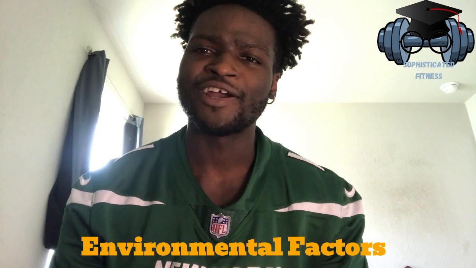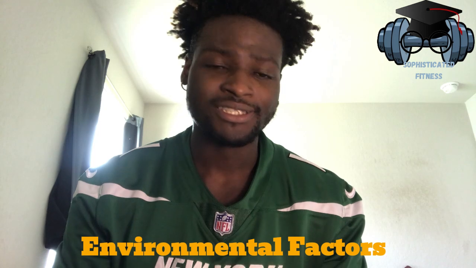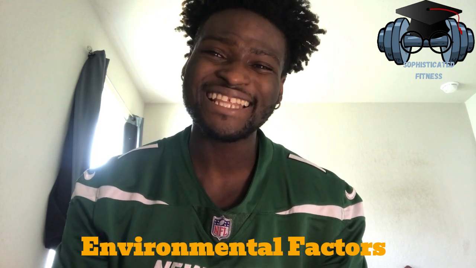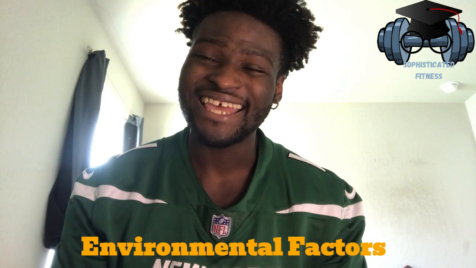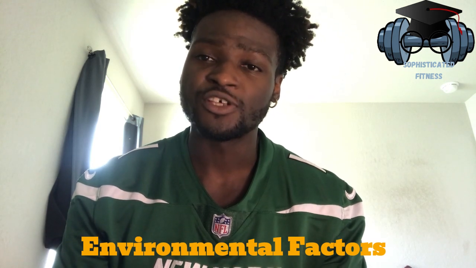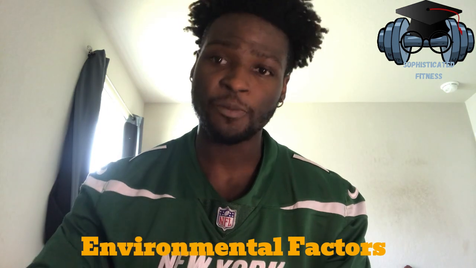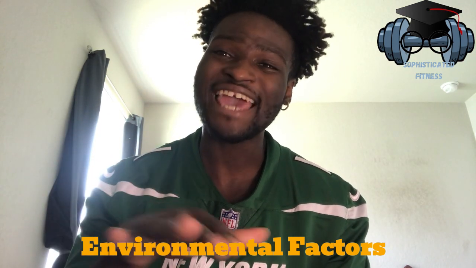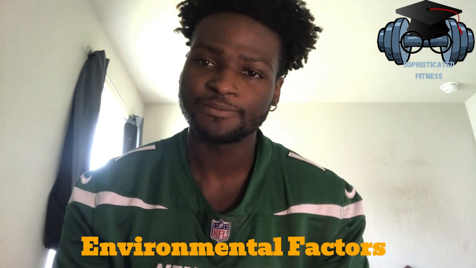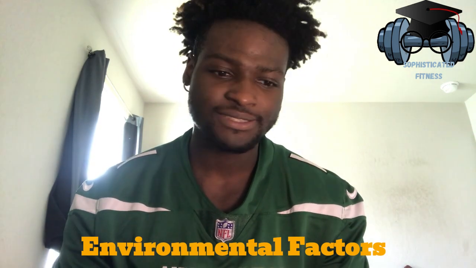There are also environmental factors that increase your risk of developing autoimmune diseases. Things like diet. Individuals with celiac disease can't eat gluten. If an individual with celiac disease eats gluten, this will trigger an immune response from the immune cells in the small intestine. This will cause the immune cells within the small intestine to eat away at the lining of the small intestine.